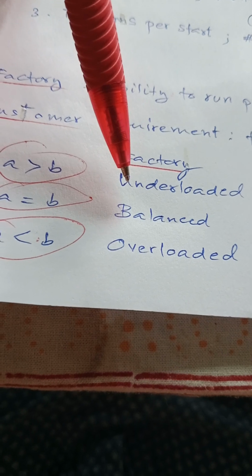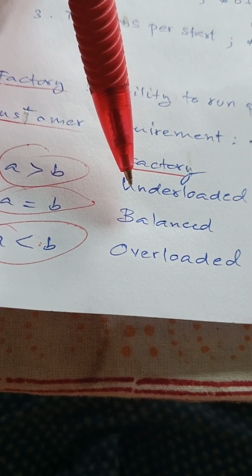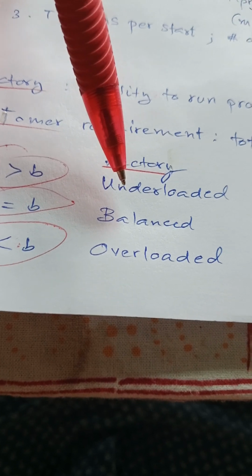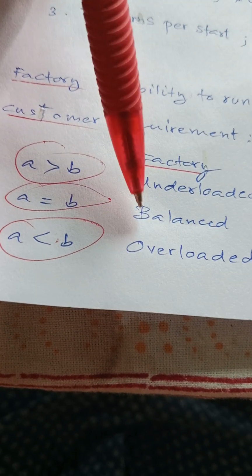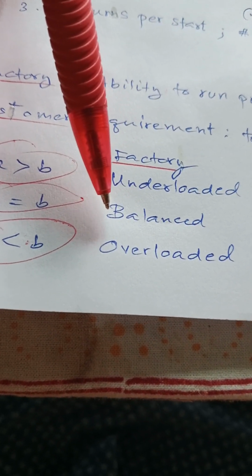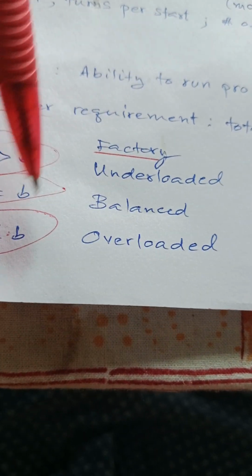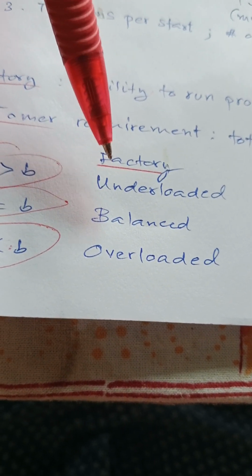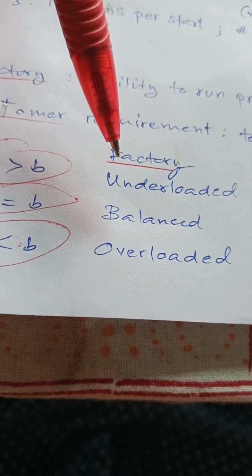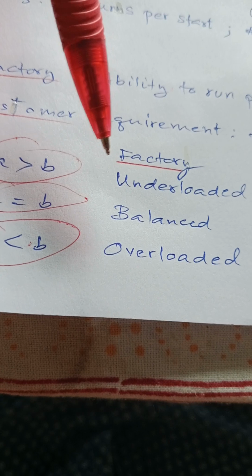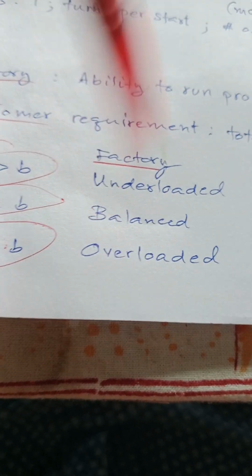So you still have capacity left over, and that's why we call it underload. If A equals B, that means balanced. This is very straightforward. But if A is less than B, that means it's overloaded. Your factory doesn't have the ability, or you cannot finish your product on time, because it's overloaded.